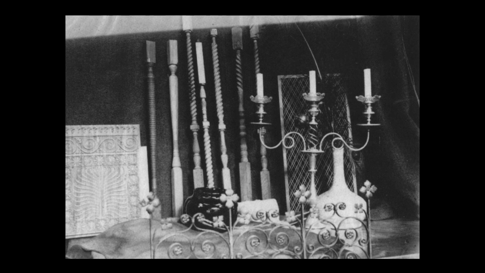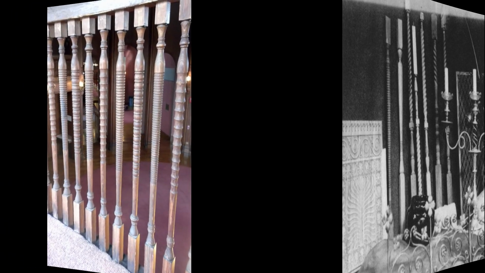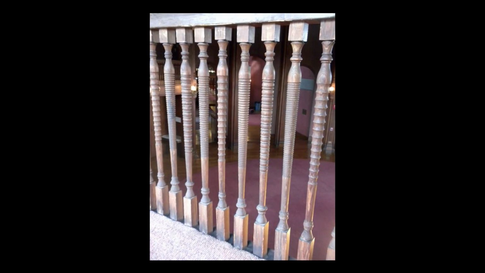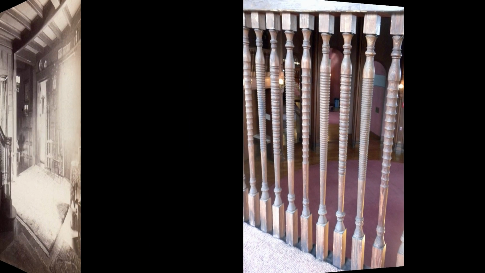In this view of Richardson's studio and office at his Brookline home, we can see several examples of balusters that were being considered for buildings then in the design process, although none of these exactly match the designs selected for Glessner House. The Billings Library, designed for the University of Vermont campus in Burlington, Vermont, was completed in 1883 by Richardson. 4 alternating designs for the balusters are used, but they are simpler than those in Glessner House, as they do not incorporate any spiral elements.